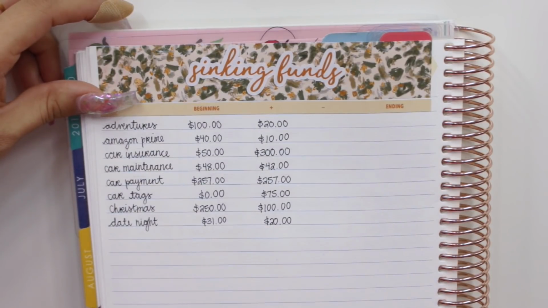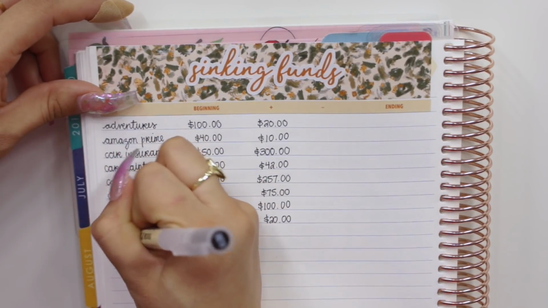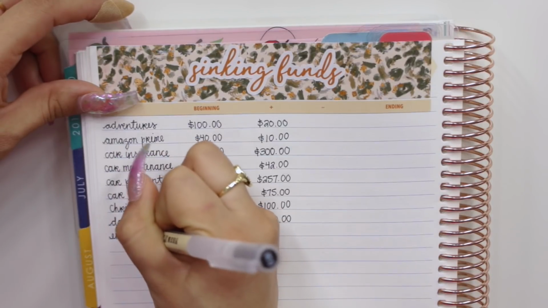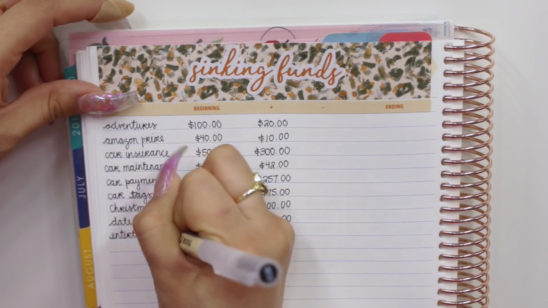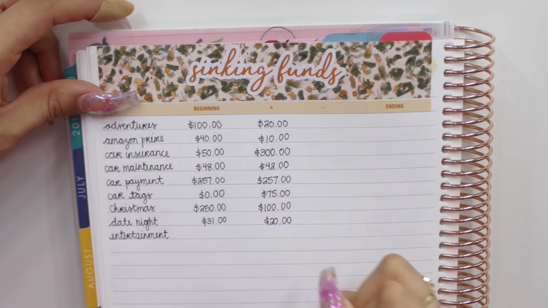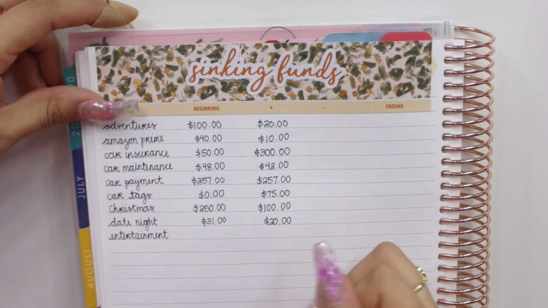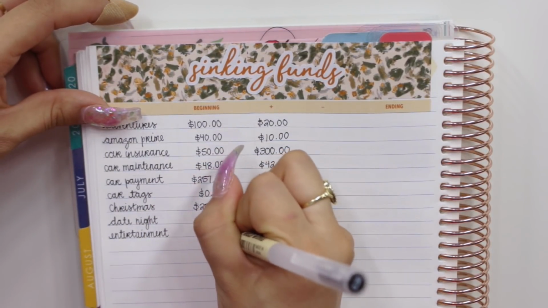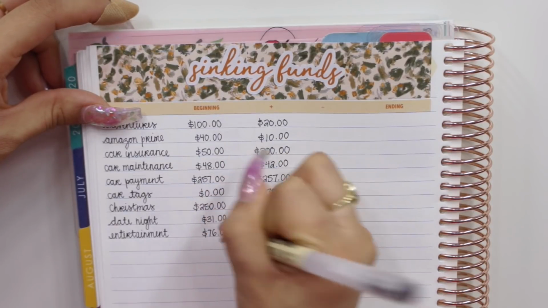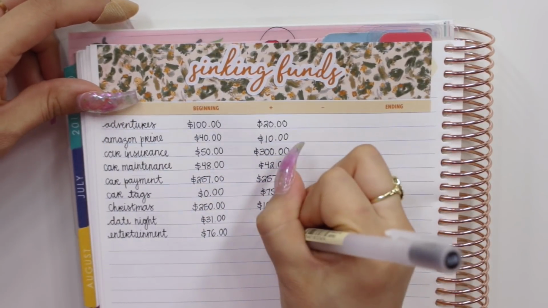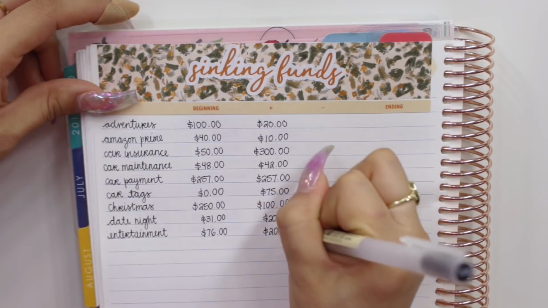Next, I have my entertainment category, and for my entertainment category, I am starting with $76, and now I'm going to add $20 for the month.